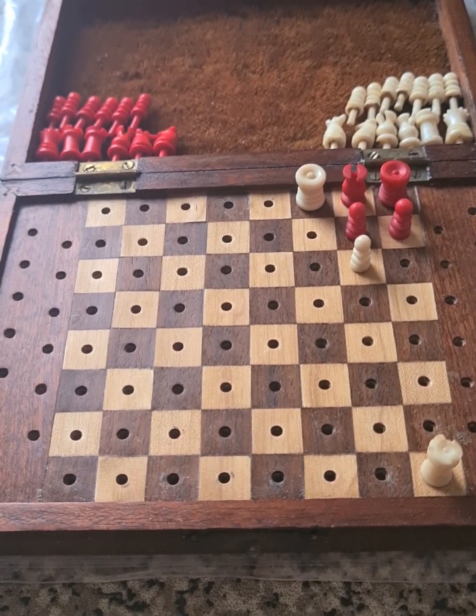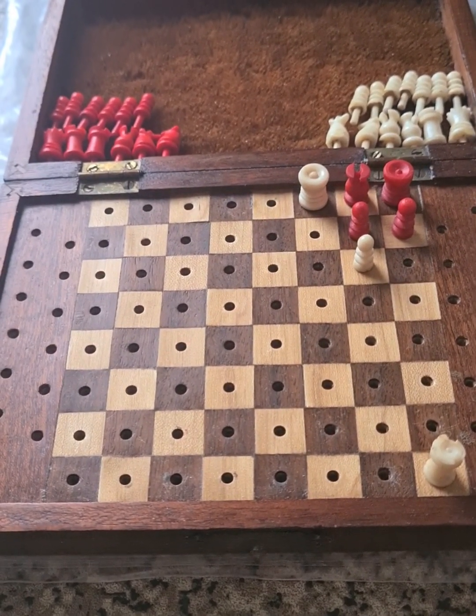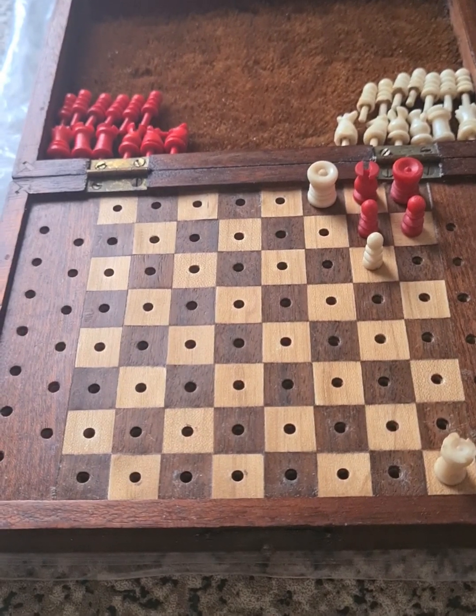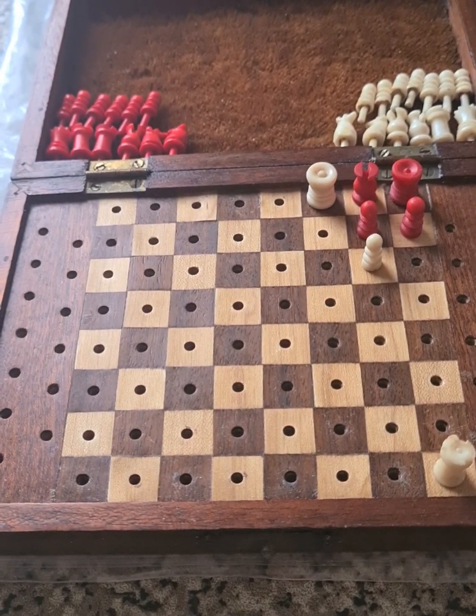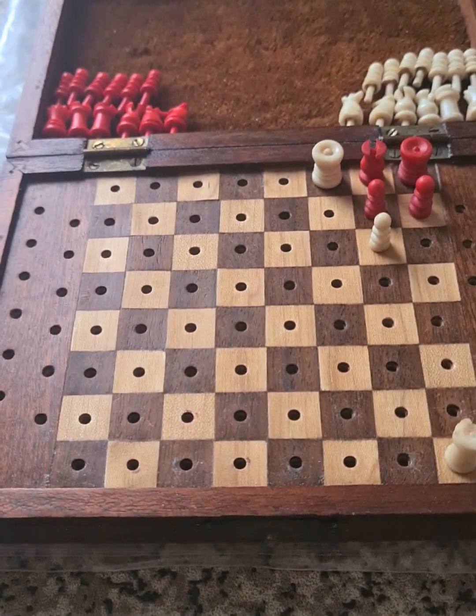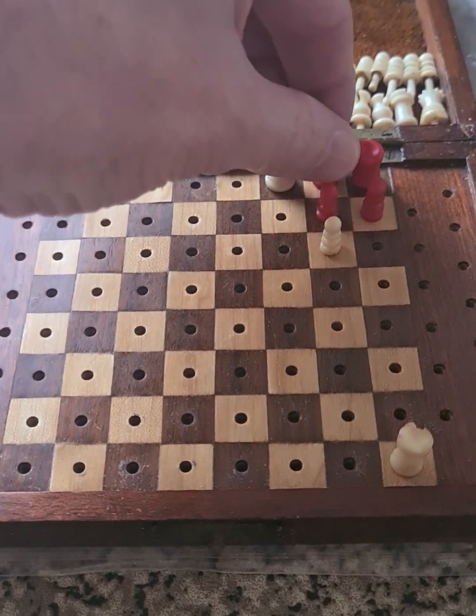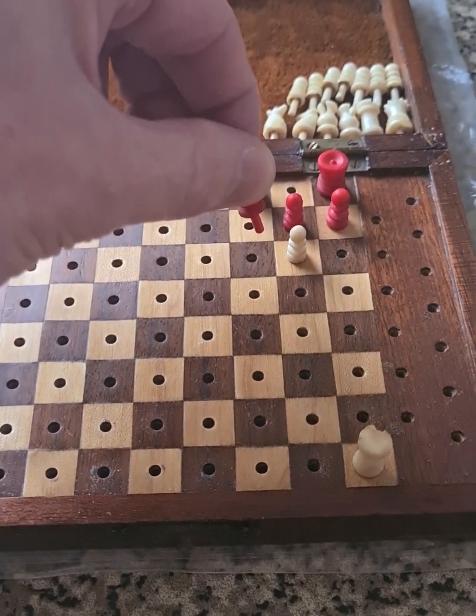Now you can clearly see that it couldn't have been the king, because the king has no square from which it could possibly have moved. It couldn't have been the two pawns, because they are on their original squares. So by implication, it must be this bishop, which must have moved from one of these.